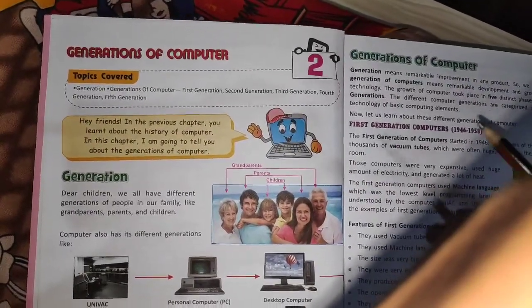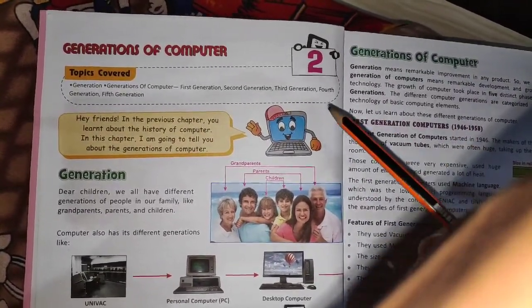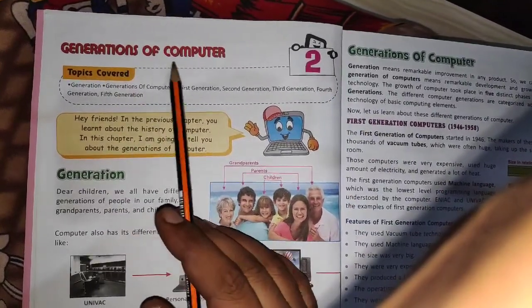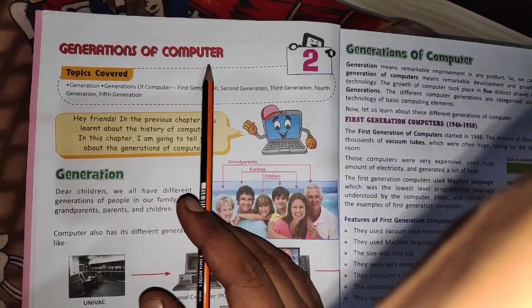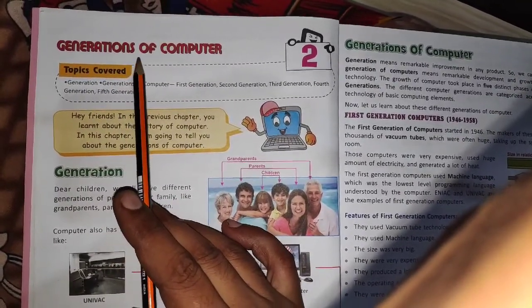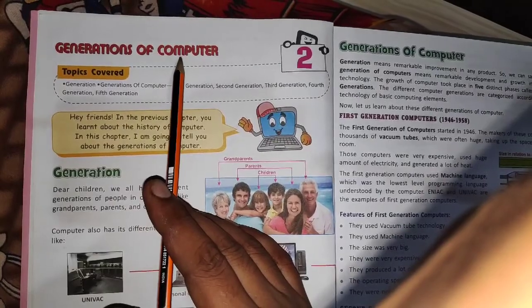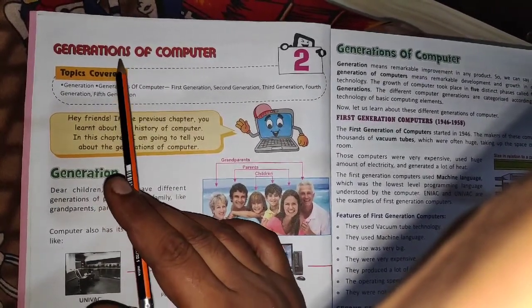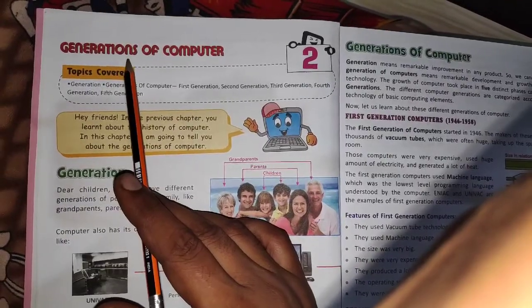Good morning, dear students. Today I will explain chapter number 2, that is generations of computer. In this chapter we will discuss different generations of a computer. Firstly, let me make it clear what the meaning of a generation is.